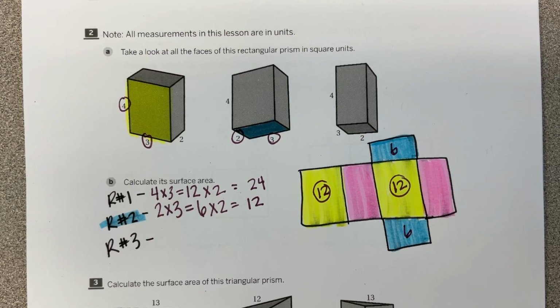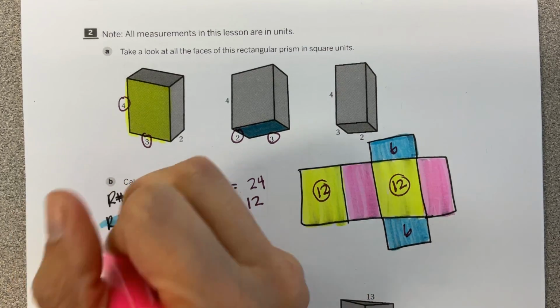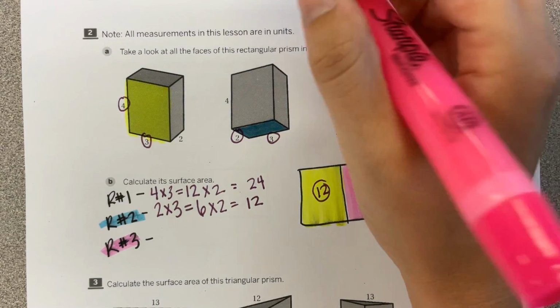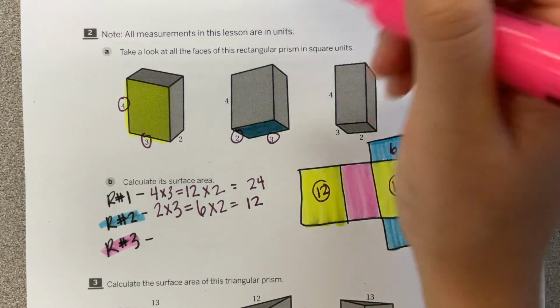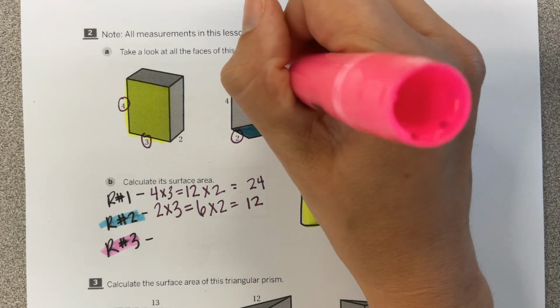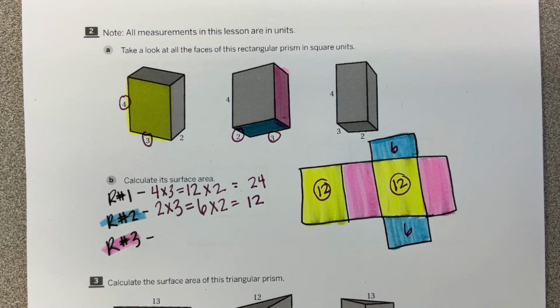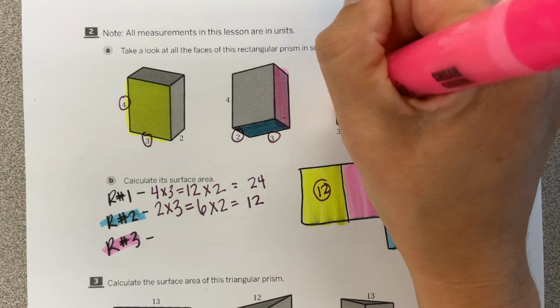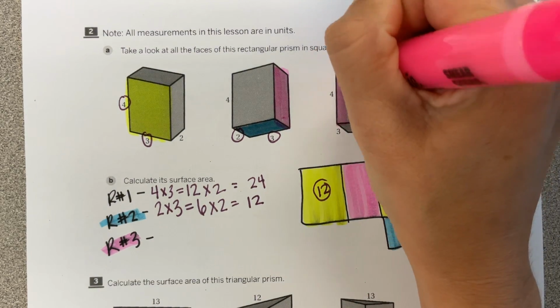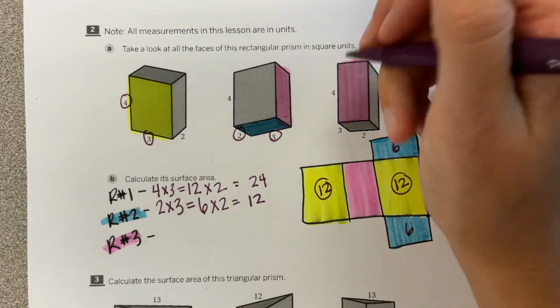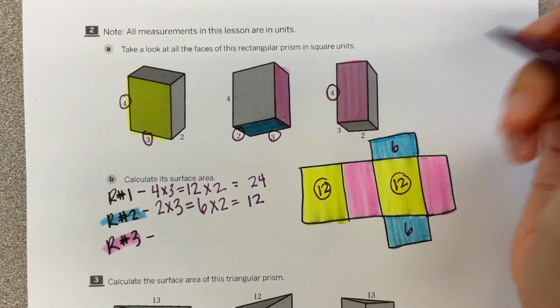And then our last rectangle, rectangle number 3, is gonna be this rectangle on the side here. Okay, which is this front rectangle. When we look at that, we can see that this height is 4.